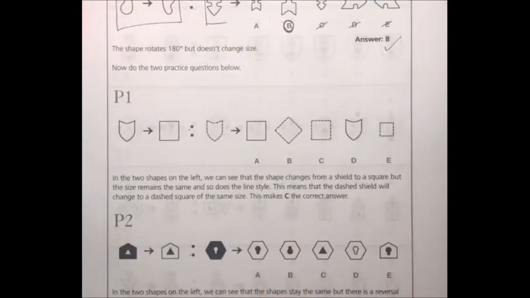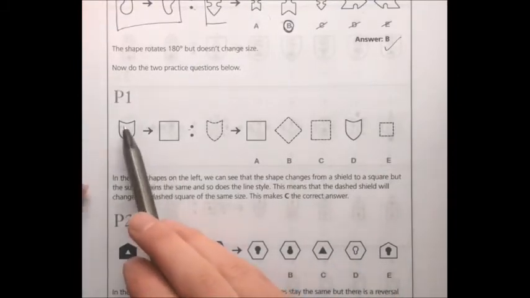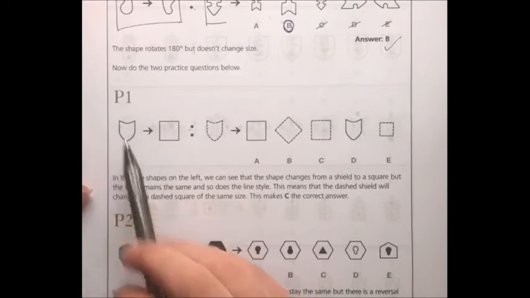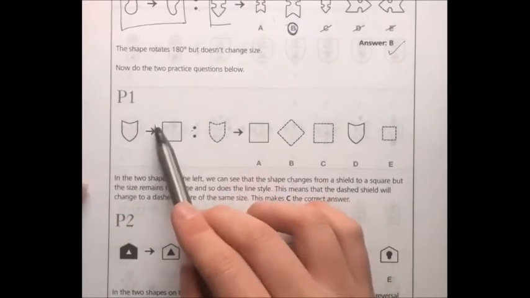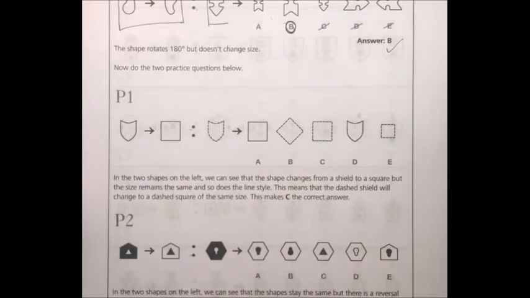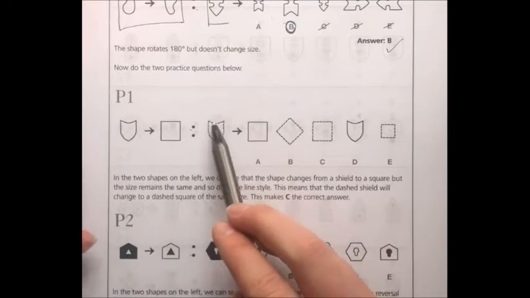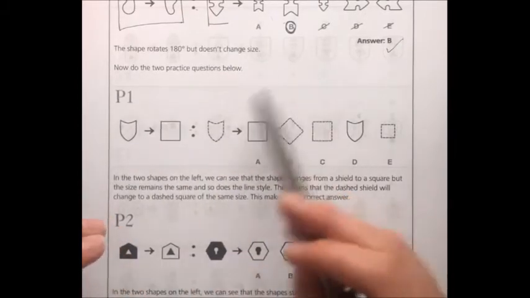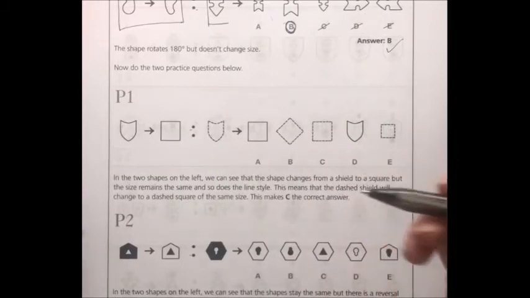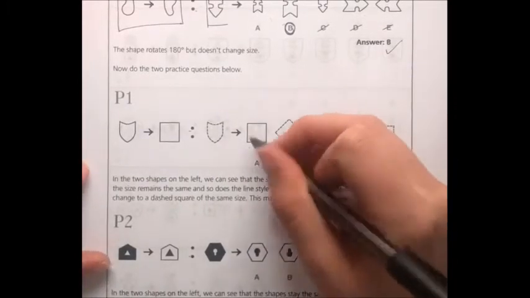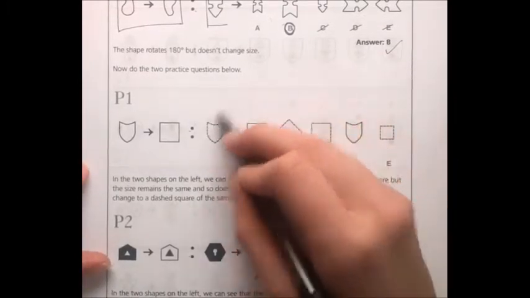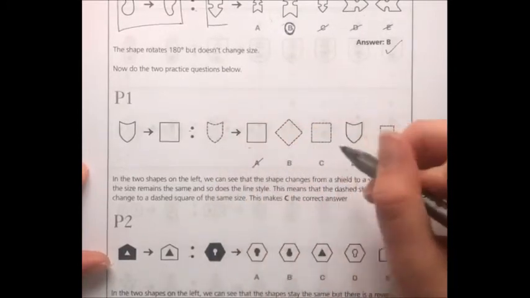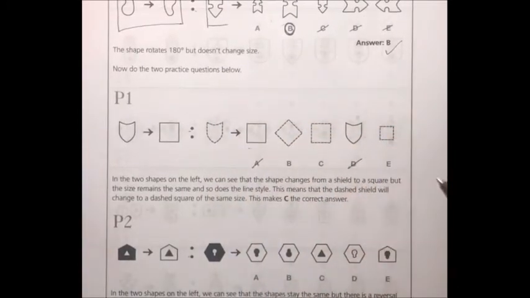Practice question 1. So here it's moved from a shield sort of shape to a square, okay? Now, the size remains the same, and so does the line style. So therefore, this dashed line style here, we expect to see another dashed line style in that fourth shape, making up this second pair. So we can immediately get rid of A and D.